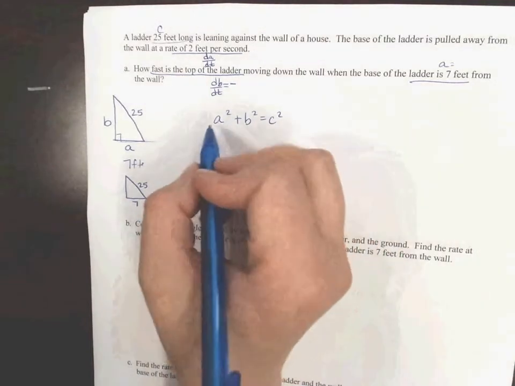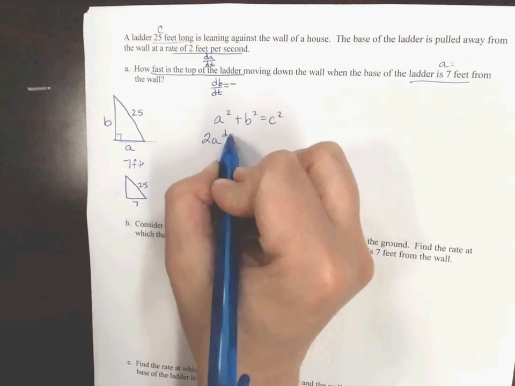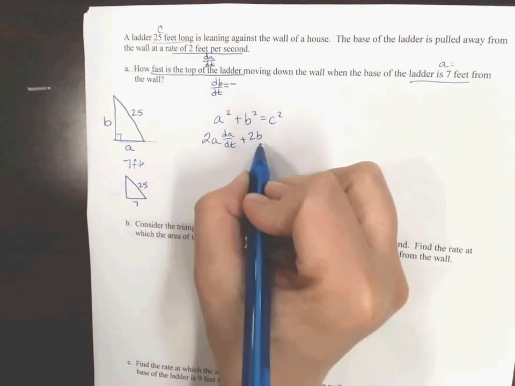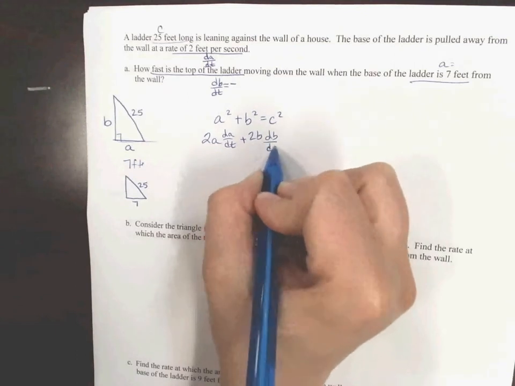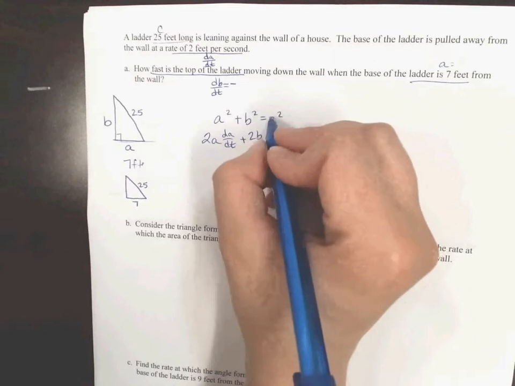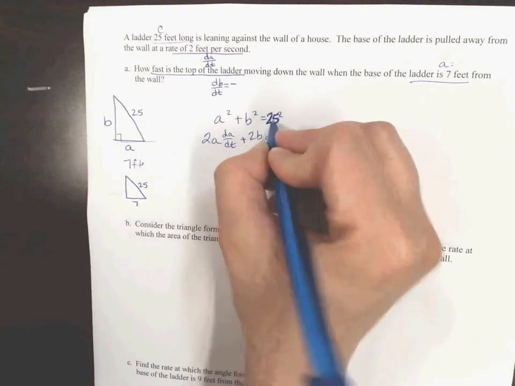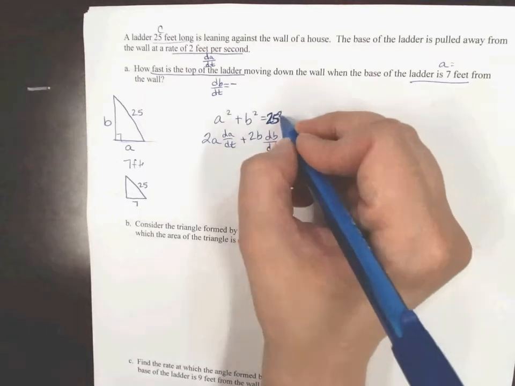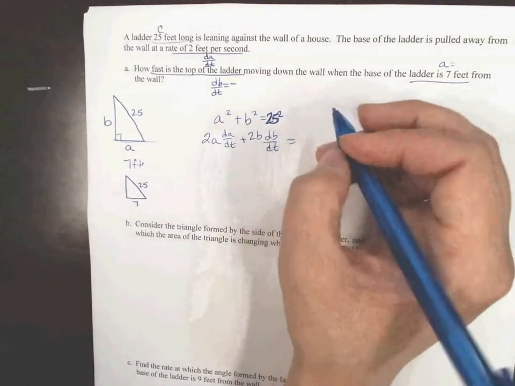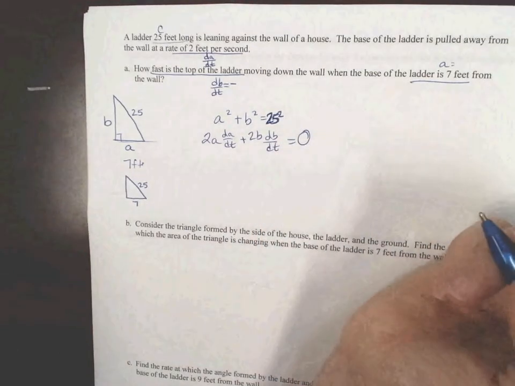The derivative of A squared is 2A dA/dt plus 2B dB/dt. And C is a constant, so I'm actually going to go ahead and put that in as a 25, because sometimes I have a tendency to pretend it's a variable if I don't plug in that constant. So 25 squared, the derivative of any constant is just 0.